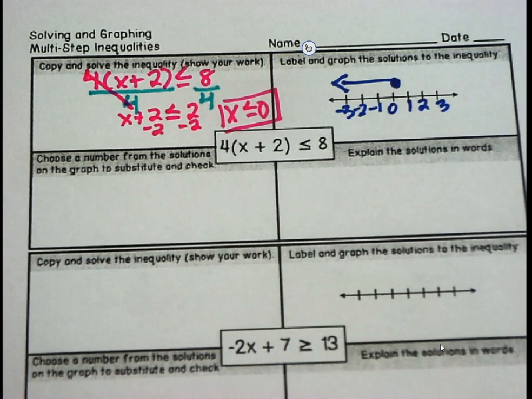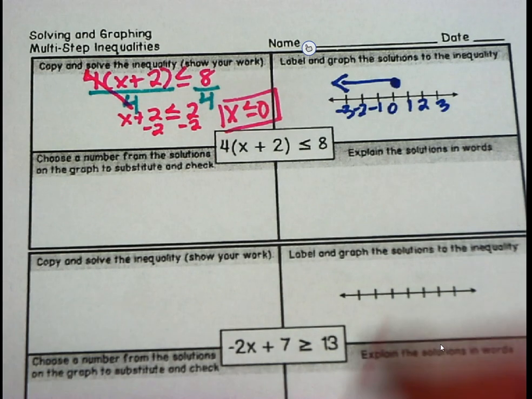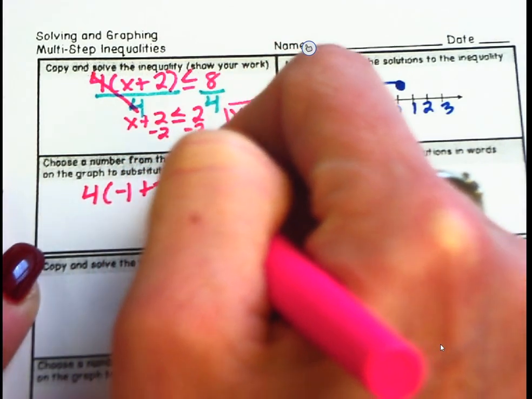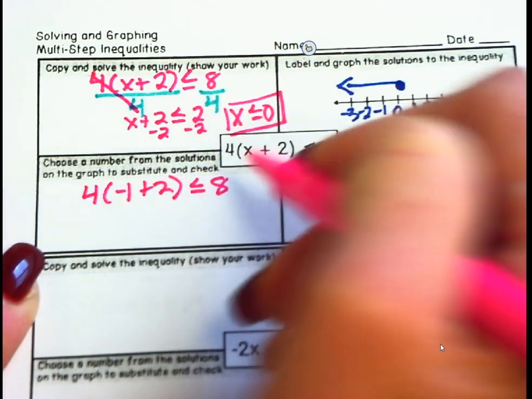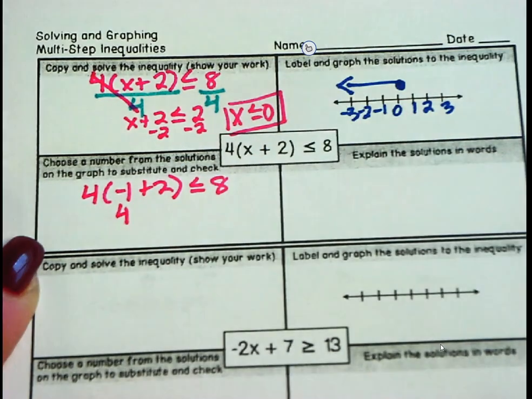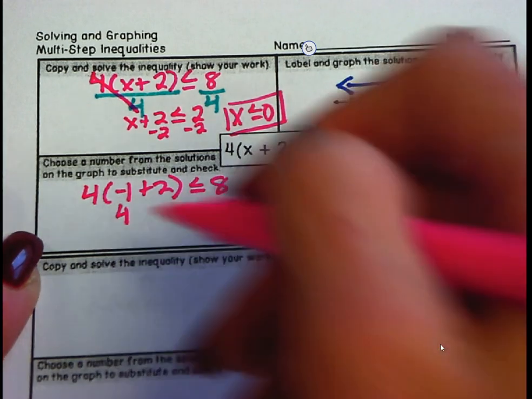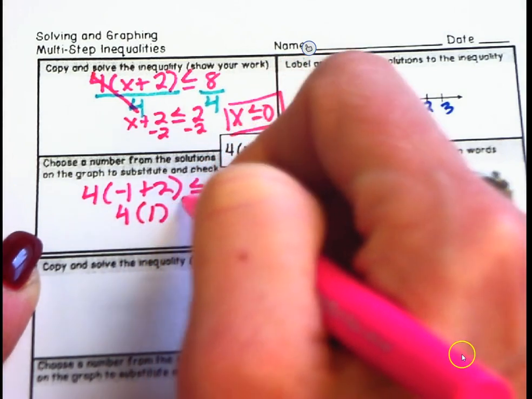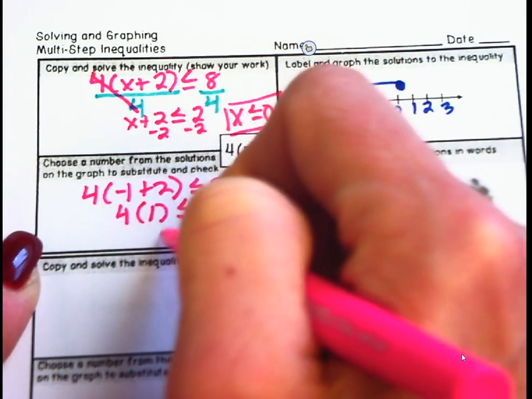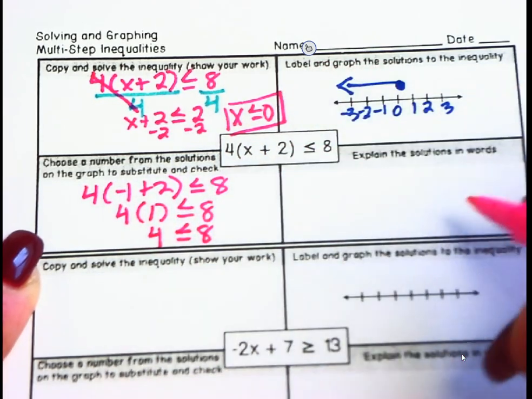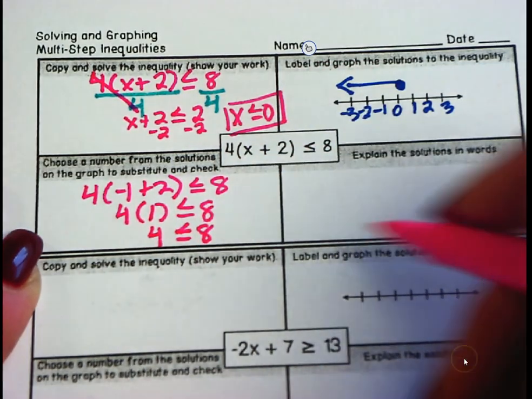So instead, I'm going to pick -1. So 4 times -1 plus 2 is less than or equal to 8. I'm going to do what's in parentheses first, because now I'm evaluating an expression. I'm not solving an equation anymore, I'm checking it. So -1 plus 2 is +1. 4 times 1 is 4. Is 4 less than or equal to 8? Yes.